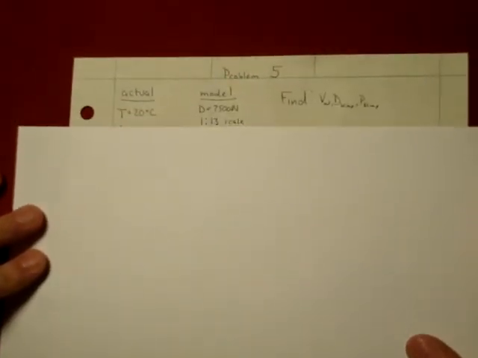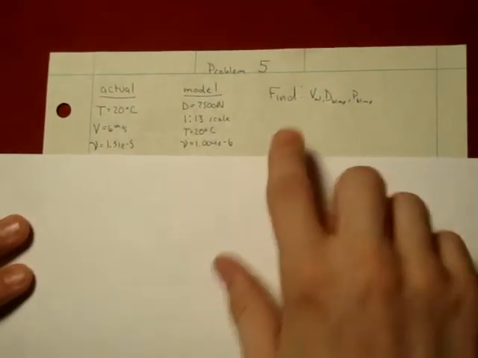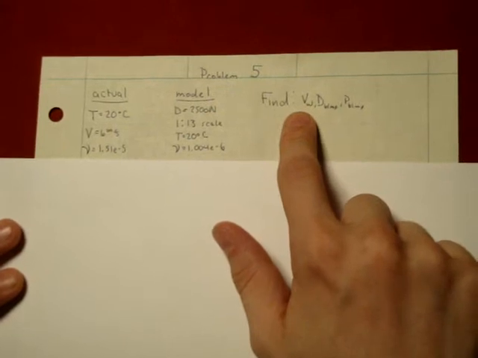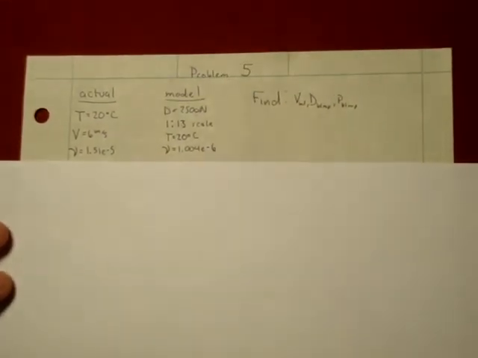Today we're going to be working on problem 5. So this is the information that's given to us in the problem, and we are trying to find the velocity, the drag on the blimp, and the power of our blimp.